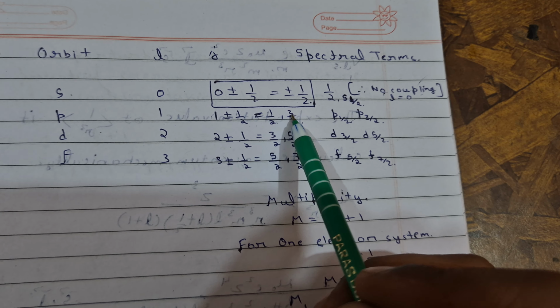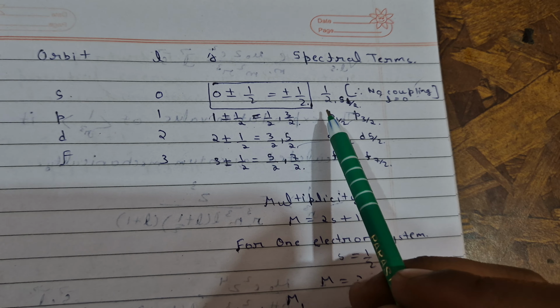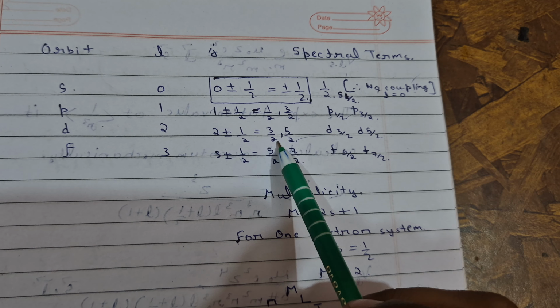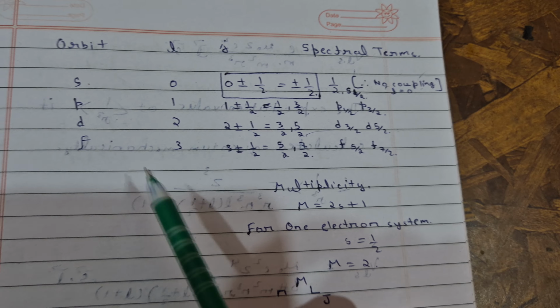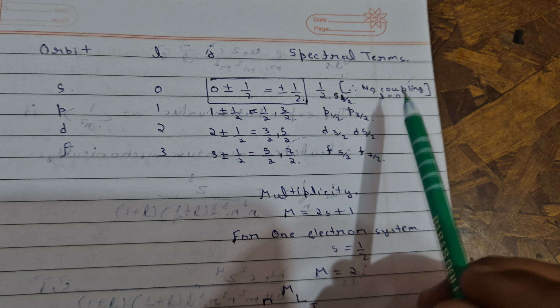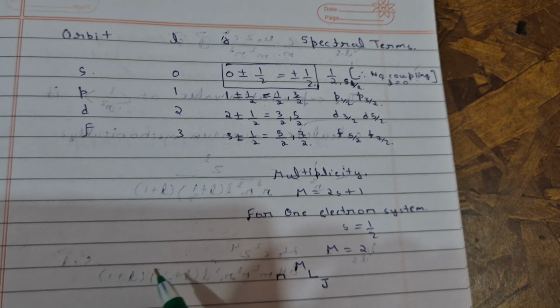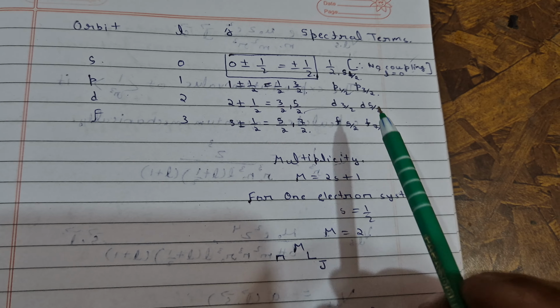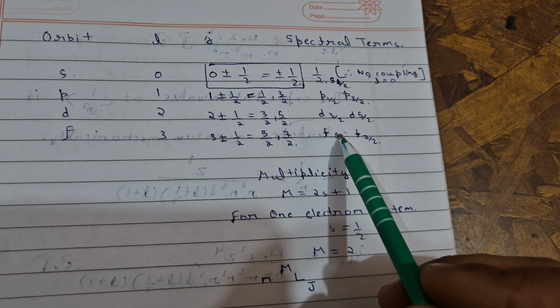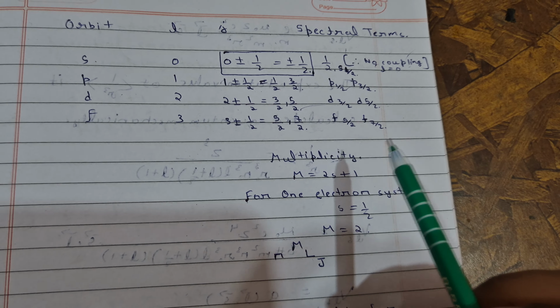So there will be splitting, and that will be two spectral terms, that will be P half and P 3 by 2. Again for 2, it will be 2 plus minus half, it will give you 3 by 2, 5 by 2, D 3 by 2, D 5 by 2. For 3, it will be 5 by 2, 7 by 2, so these will be two terms. So they will all split into two spectral terms, and we can write these spectral terms in this form, so it will be 2F 5 by 2, 2F 7 by 2. That's how you can calculate.